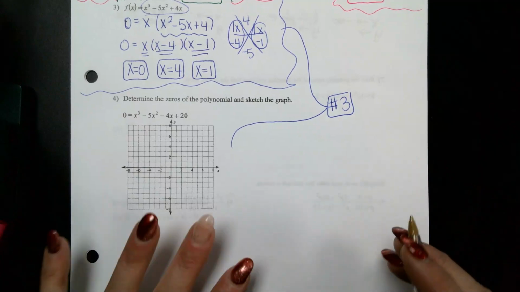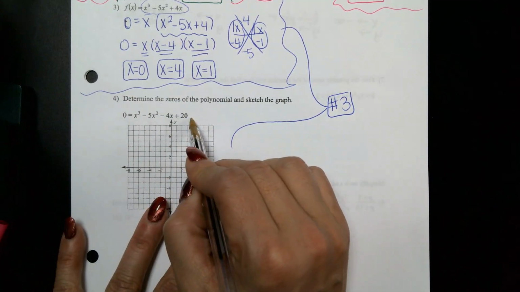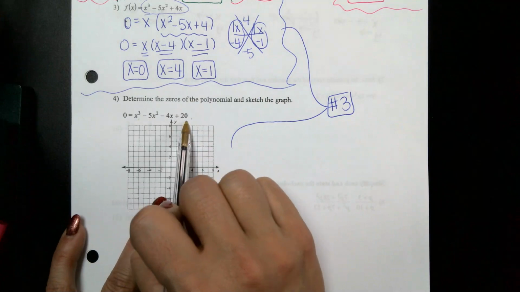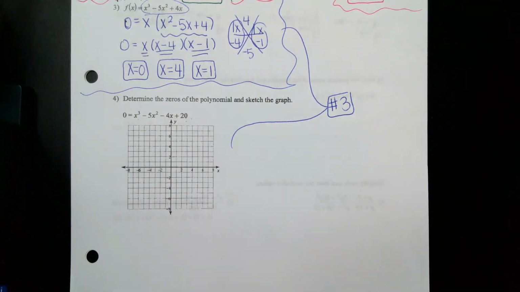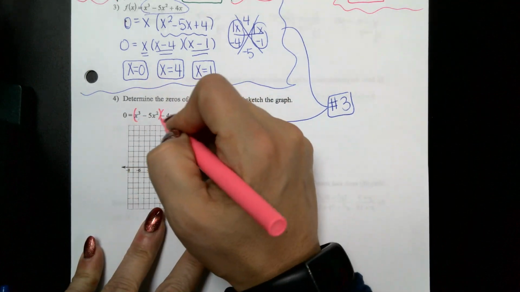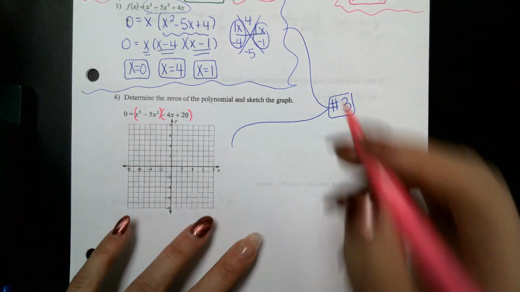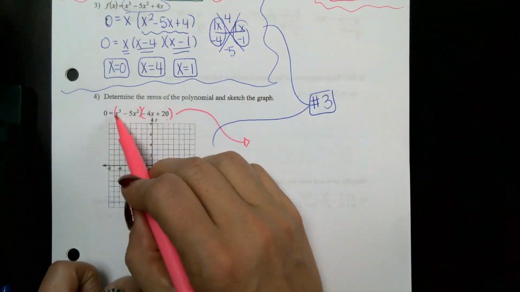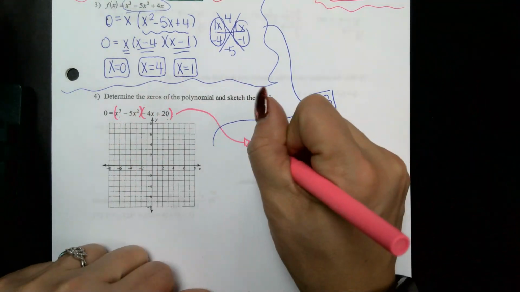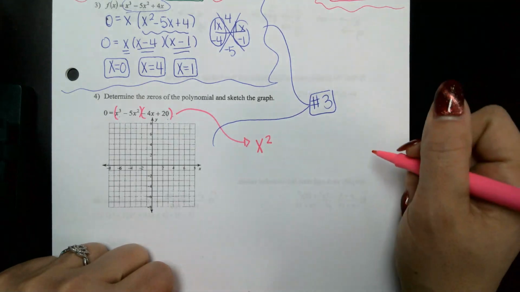Okay, so the first thing we need to do is get this thing factored. And again, when you've got 4 terms like this and they don't have anything in common, we're going to group those. So we're going to use grouping, just like we did on problem 1. I'm going to do that over here. Okay, so x to the third and 5x squared have the x squared in common.